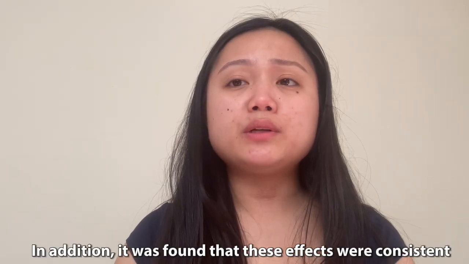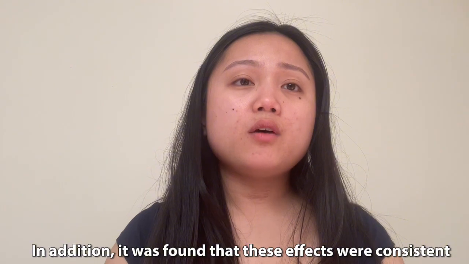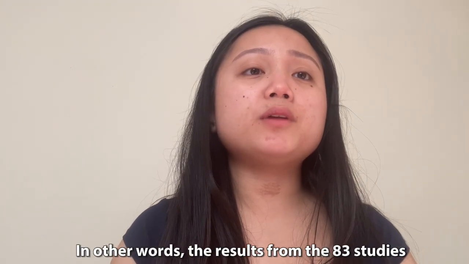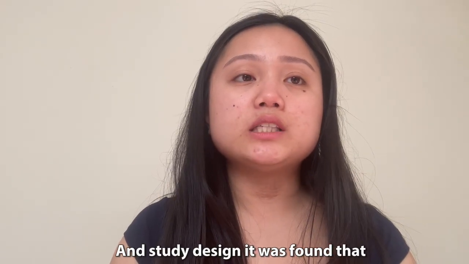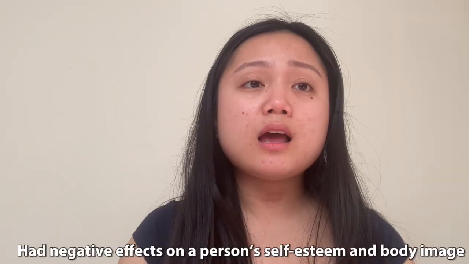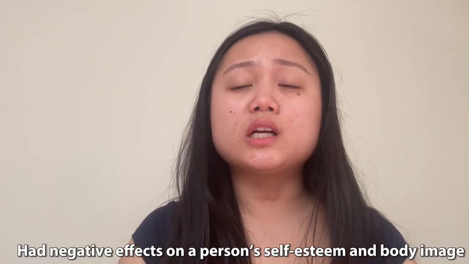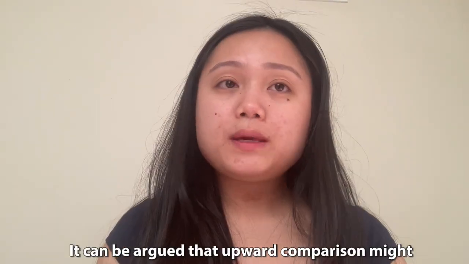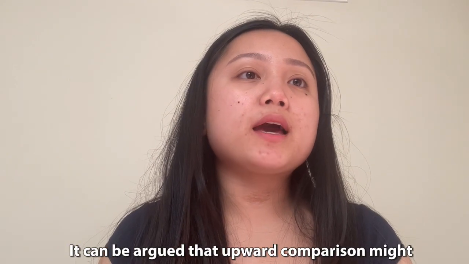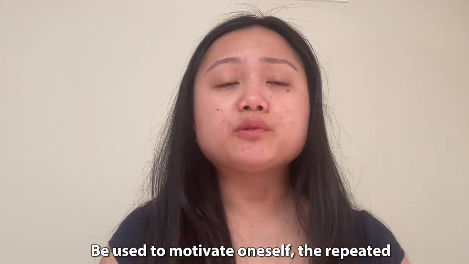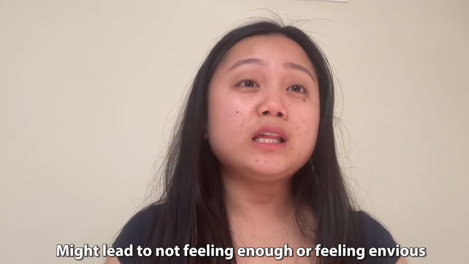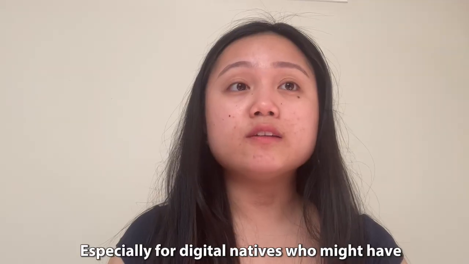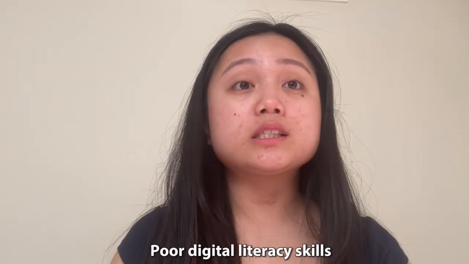In addition, it was found that these effects were consistent across many studies. In other words, the results from the 83 studies, despite their differing sample sizes and study designs, found that upward social comparison had negative effects on a person's self-esteem and body image. It can be argued that upward comparison might be used to motivate oneself. The repeated engagement of upward comparison might lead to not feeling enough or feelings of envy, especially for digital natives who have poor digital literacy skills.